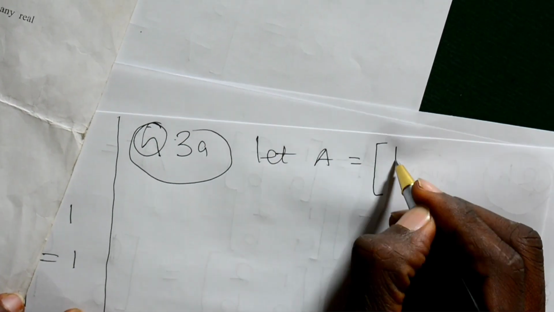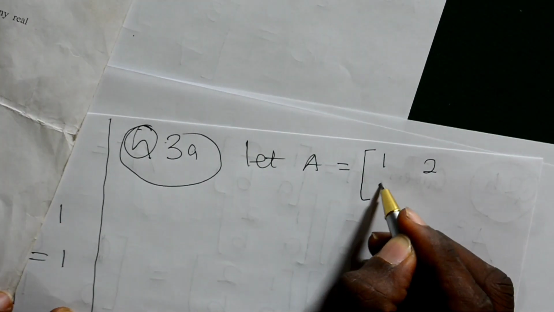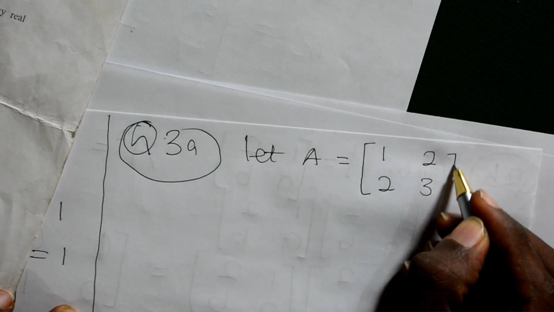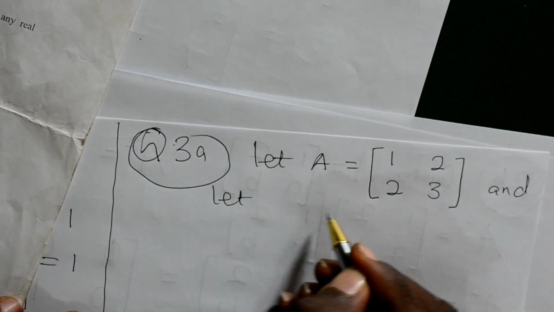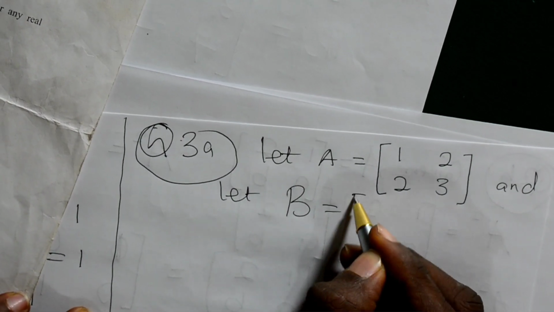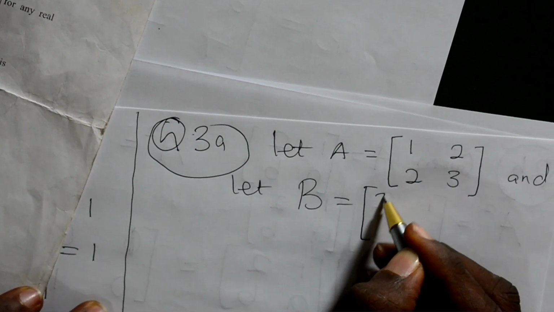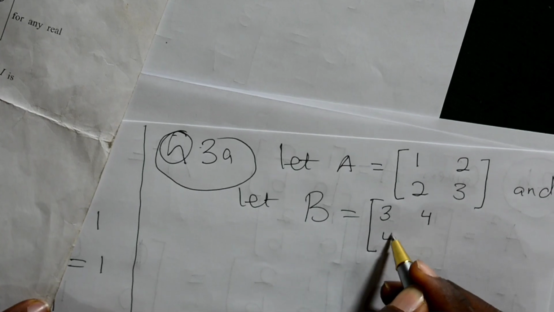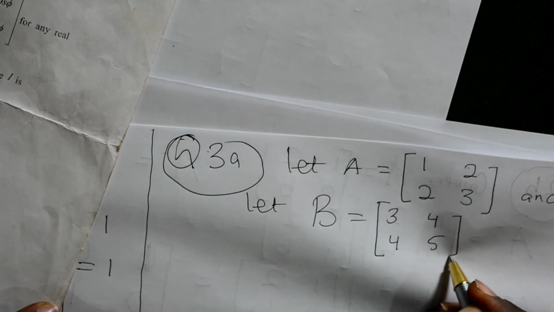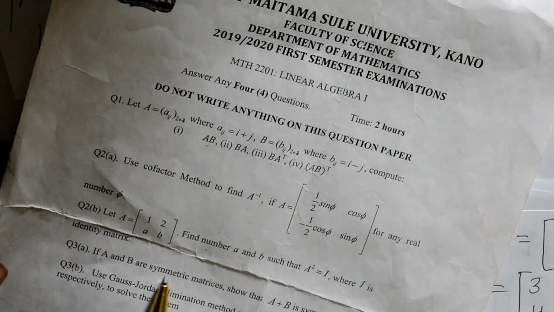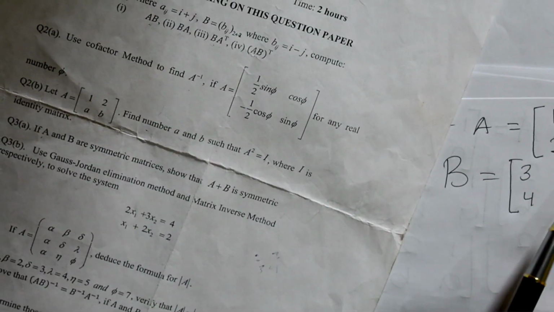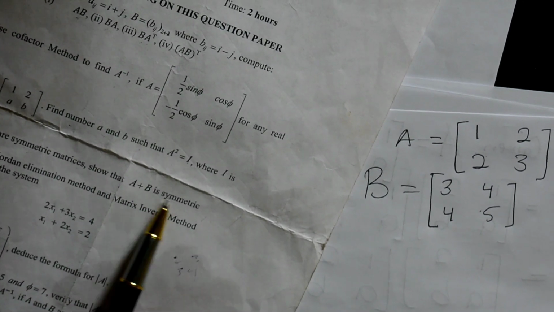We are to open it ourselves: 1, 2, 2, and 3. Let this be matrix A, and let matrix B be equal to a matrix of 3, 4, 4, and 5. The symmetric matrices are not given, so we are going to open them ourselves.